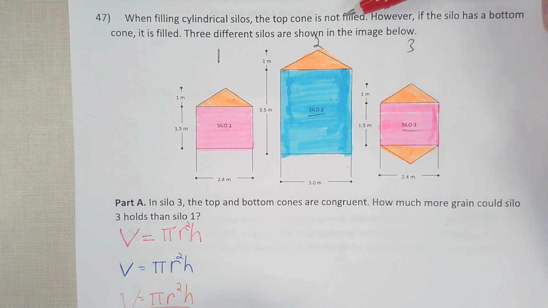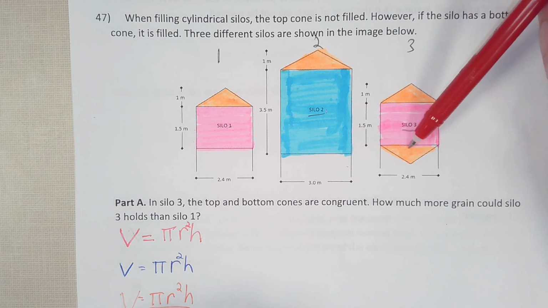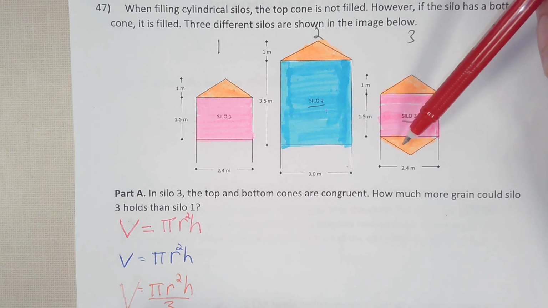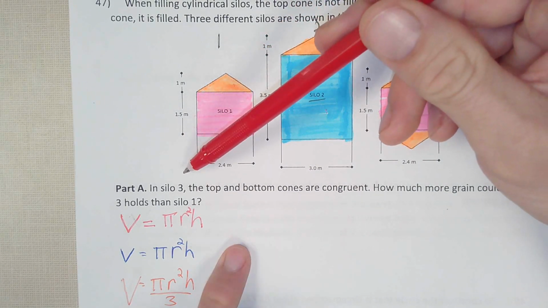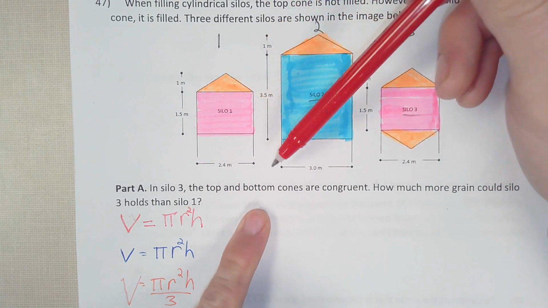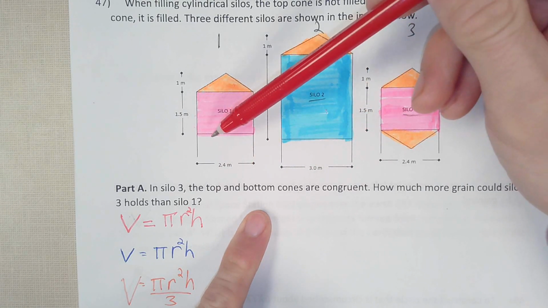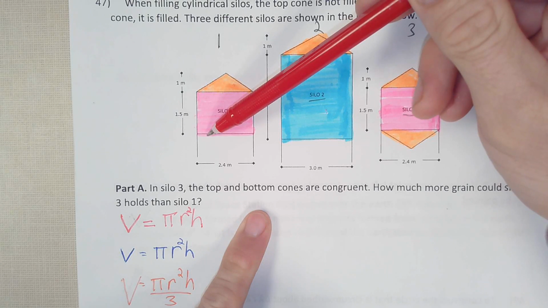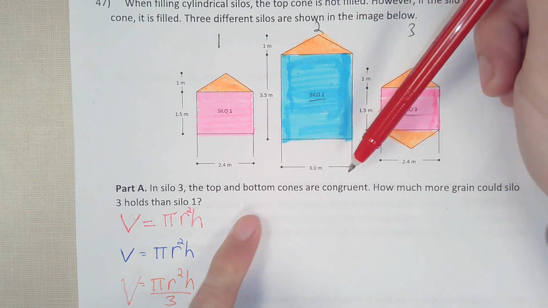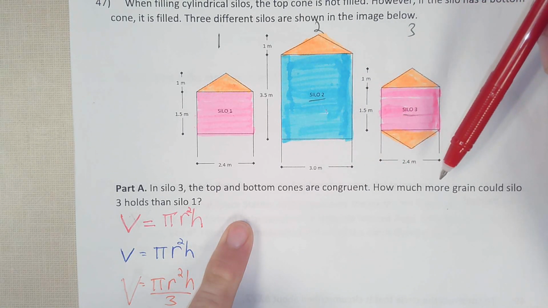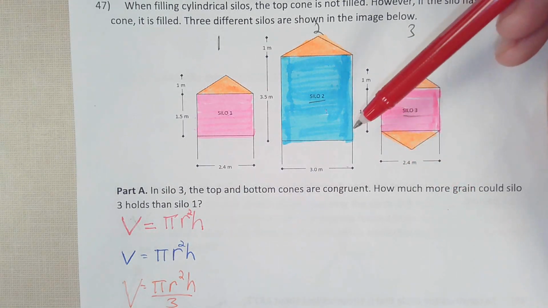Three different silos are shown in the image, right? So the only bottom part shown is this orange part, and that orange part is represented here. In silo 1 and 3, the top and bottom cones are congruent. So 1 doesn't have a bottom cone, and 3 does have a bottom cone. How much more grain could silo 3 have than 1?